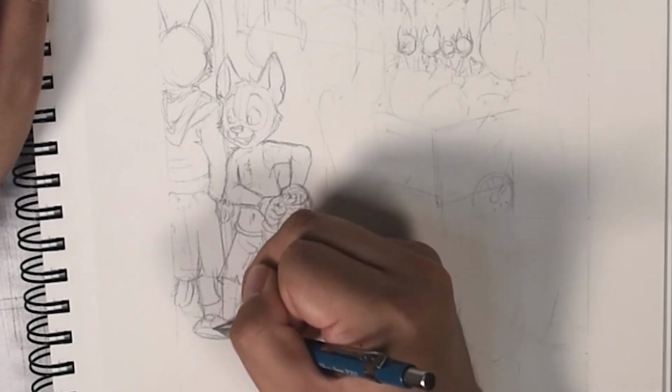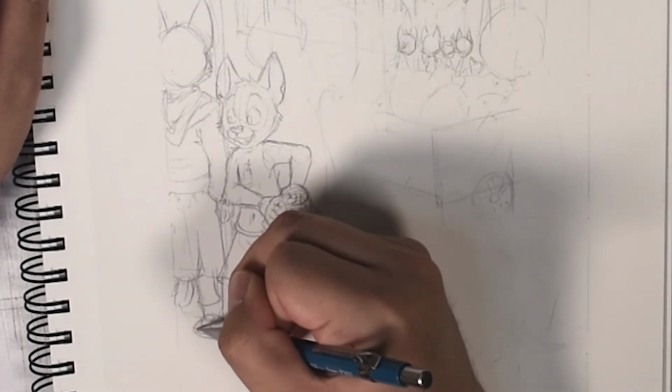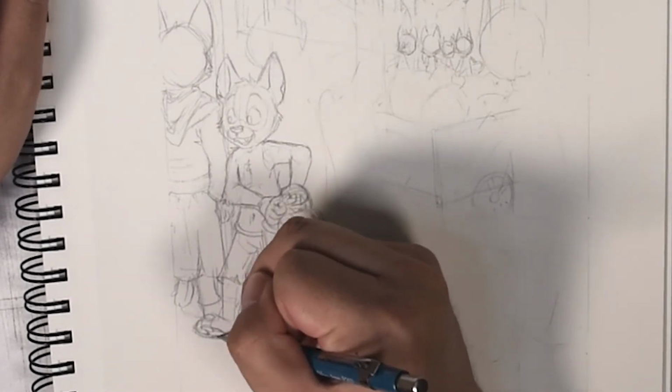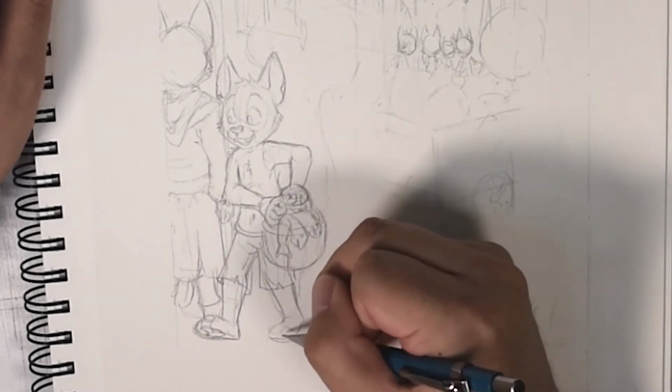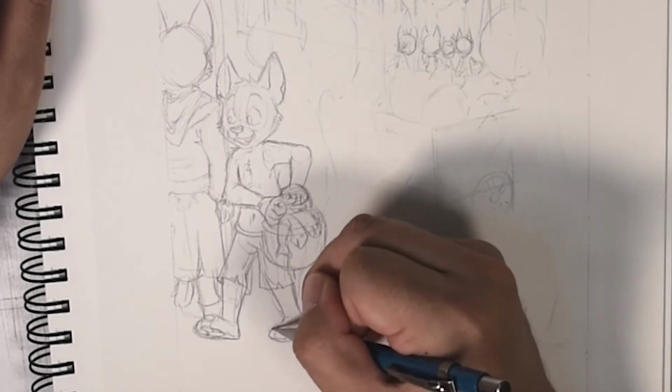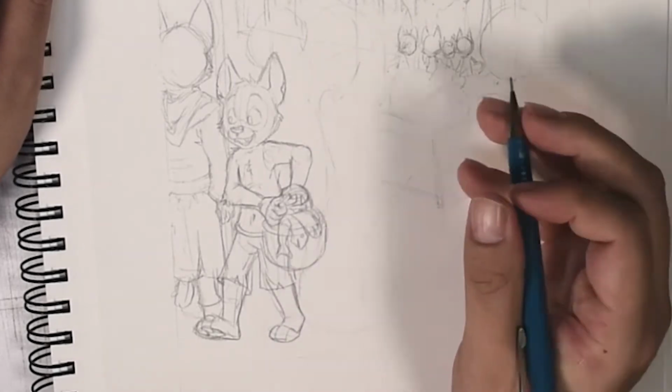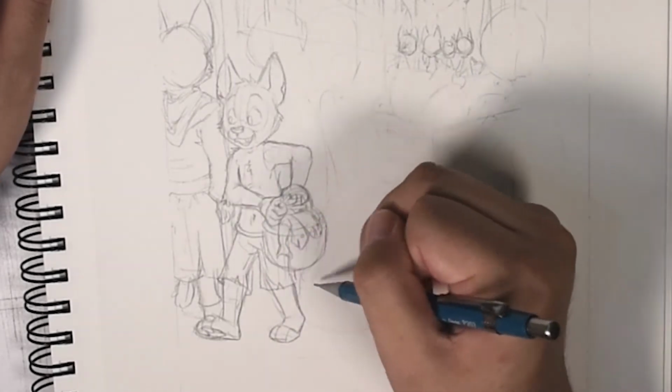The detail of the paws, something that many furries love to draw. I hadn't detailed it until this point. I had only drawn the amorphous mass of where the paws were placed, but it's not until I'm defining the sketch that I can draw the pads and the toes.